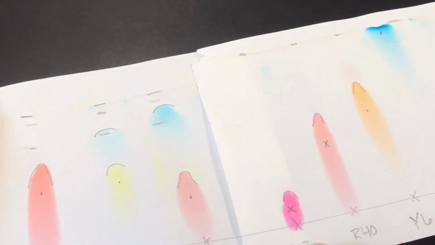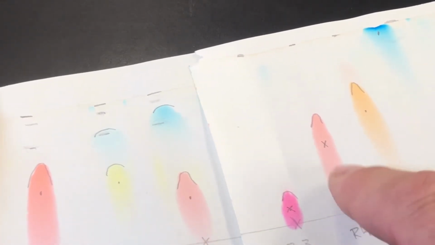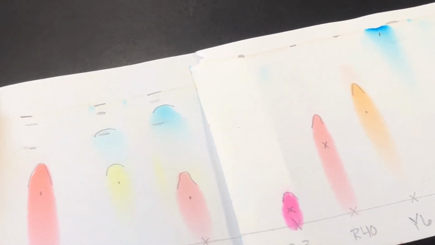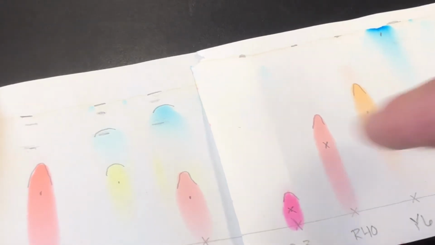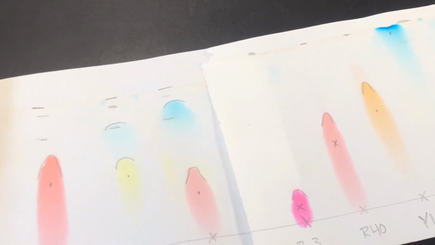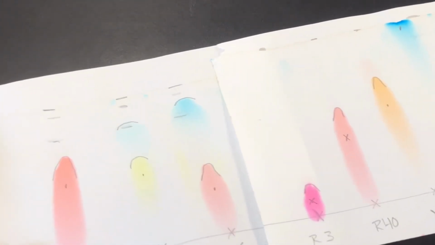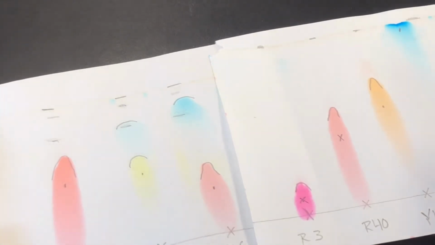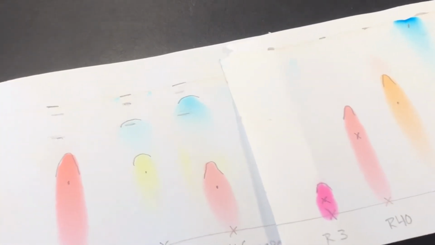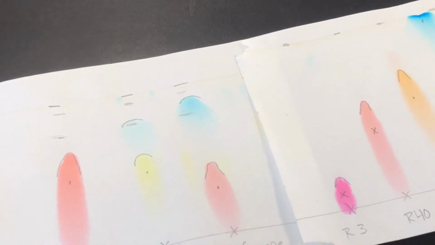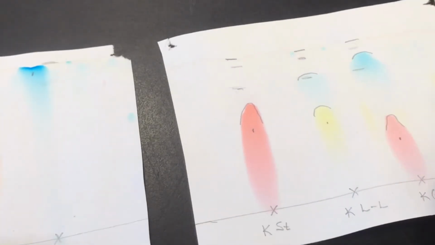I don't know, the color looks a little more like the red 40 instead of the red number 3. The yellows still just don't match up, do they? So again, if we did this, we may want to include a yellow number 5 and see how well it would match up instead of yellow number 6. We just can't get the yellow number 5 in our lab to ever dissolve well enough to get any results. But somehow other people do, because I think that's what that is.